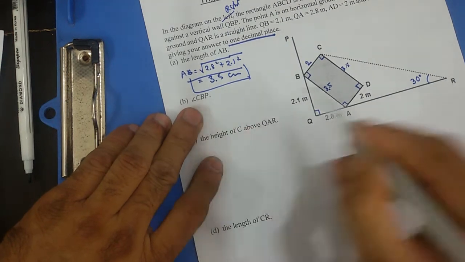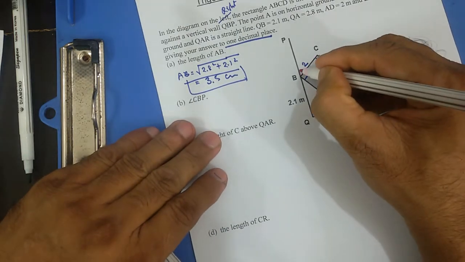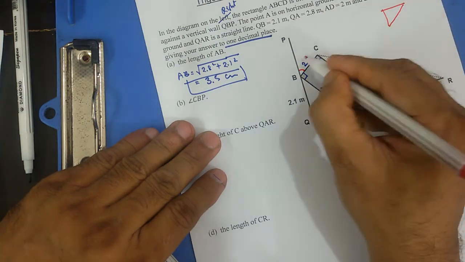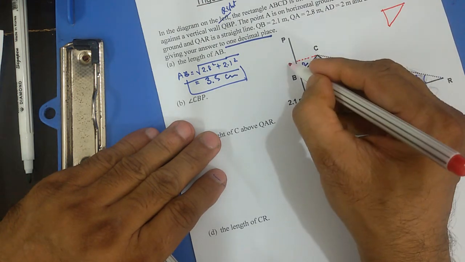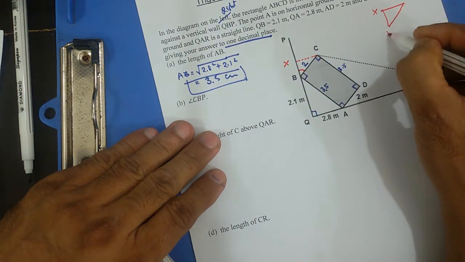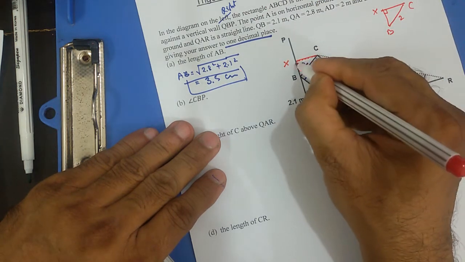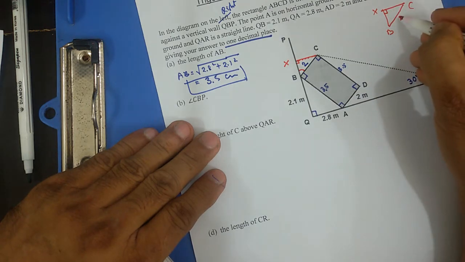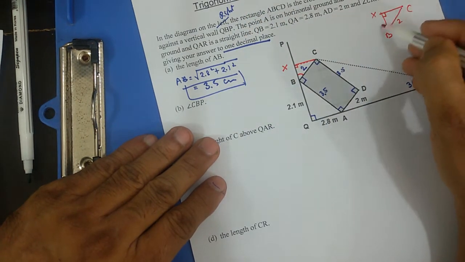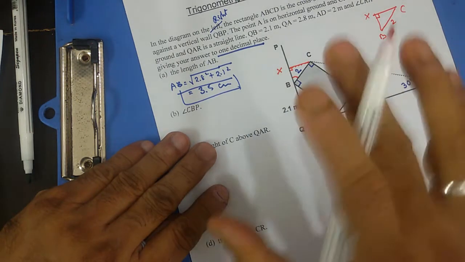Now I need to find out CBP, this angle. To find this angle, if we are using a right angle, then what happens? Let's say I'm going to draw a line over here and let's call this X. This is X, this is B, this is C. All I know is the hypotenuse. This is a right angle, this is perpendicular to that. So I need another piece of information. This is 2. If I know this angle or this angle, I can use a trigonometric ratio. Or if I have another side, then I could use the Pythagoras theorem, but I have nothing. So I have to find some other way.